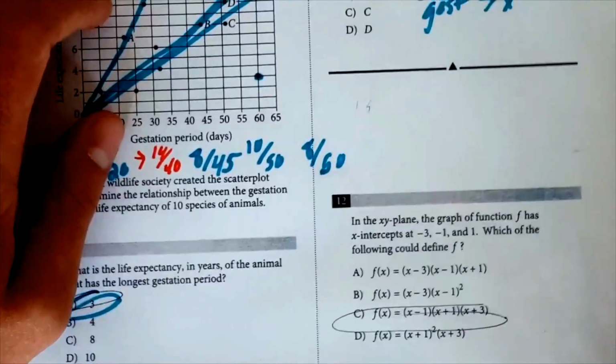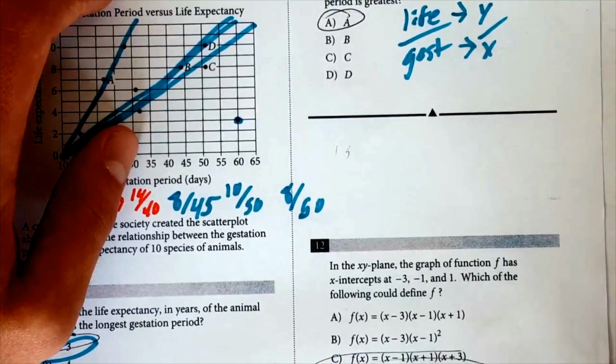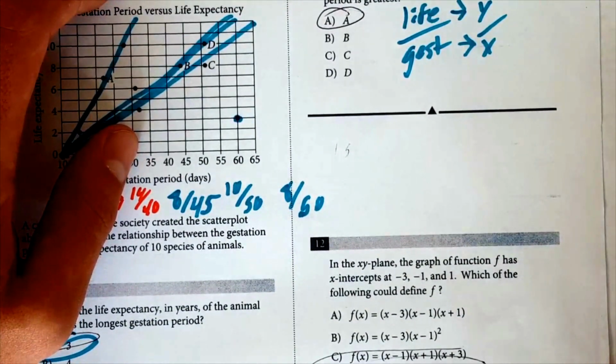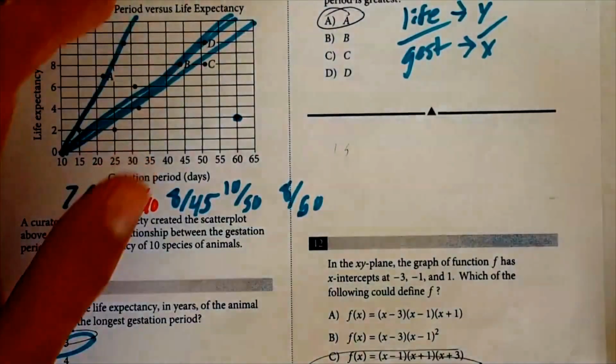All right, and now finally, if we look at 12, you have in the xy plane, the graph of function f has x-intercepts -3, -1, and 1, which of the following could define f. So let's just, didn't even need to use this one.